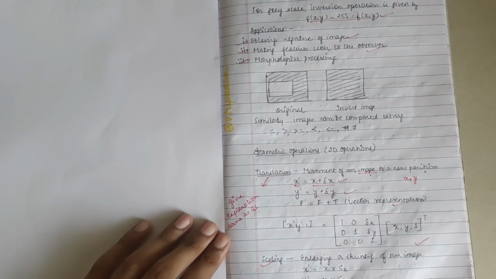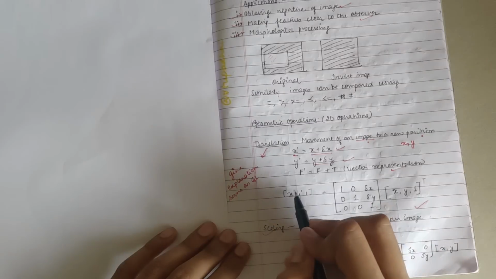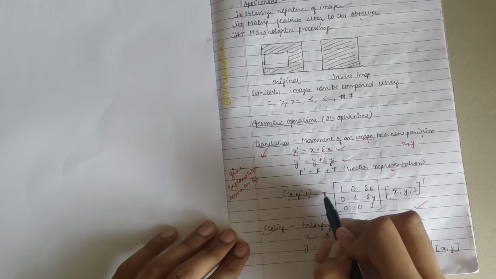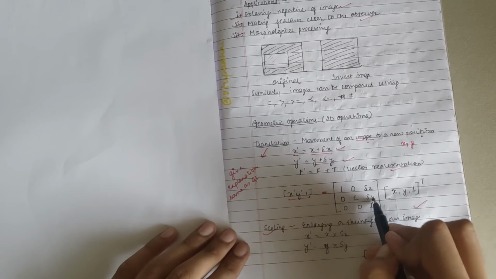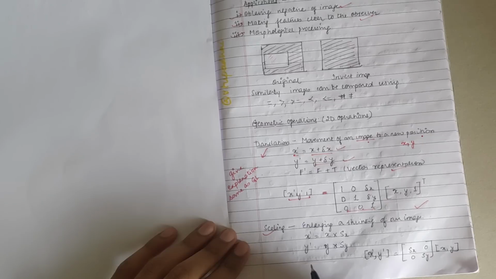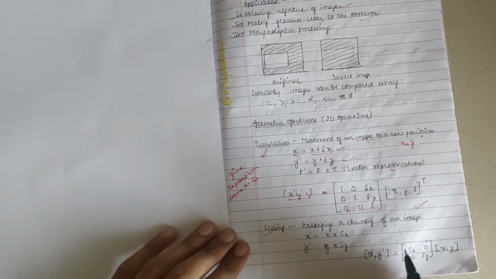F dash is equal to f plus t. So how will you represent this? The main equation is very much important, guys. X dash, y dash and 1, this is the new coordinate, how will it be represented in this matrix format: 1 0 delta x, 0 1 delta y, 0 0 1. This 0 0 1 is nothing but the homogeneous parameter into x y 1 into transpose.